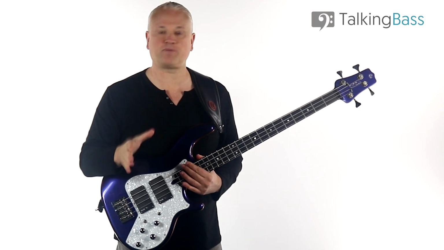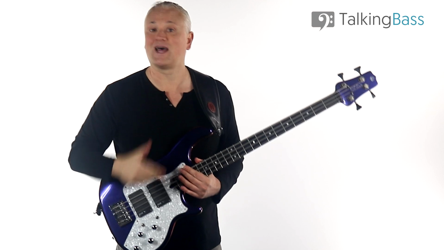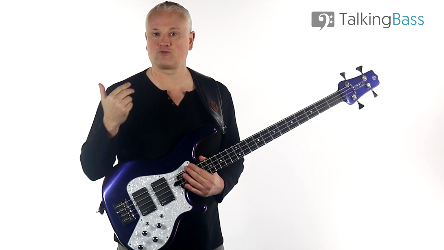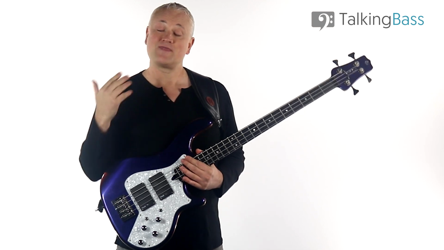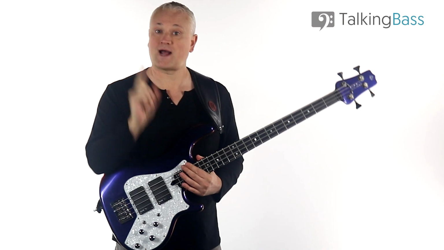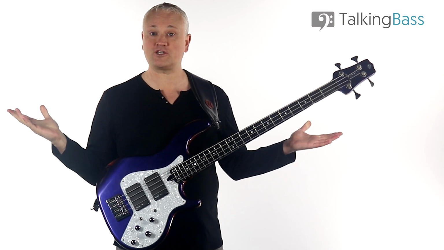So we can have 7 possible sharps and 7 possible flats. That's 14 keys, and then good old C major with no sharps or flats. That gives us 15 keys. Add the minor keys, that's our 30.